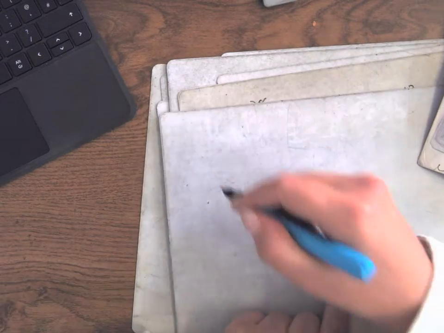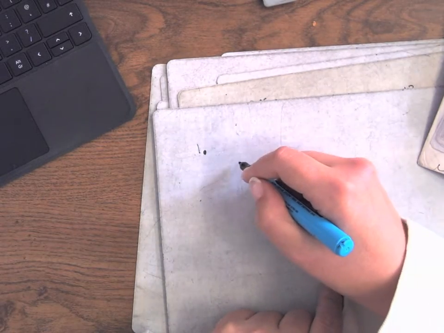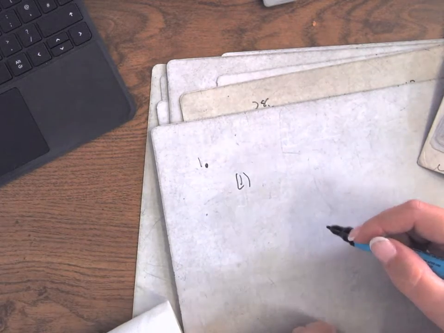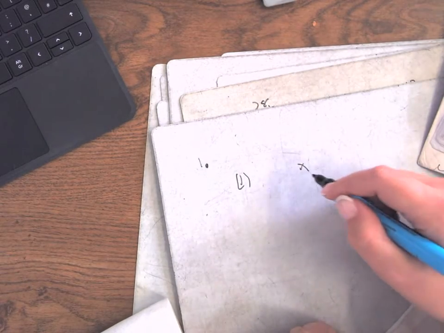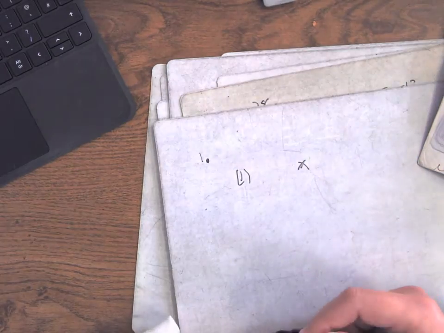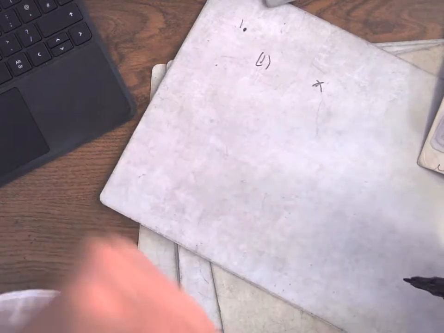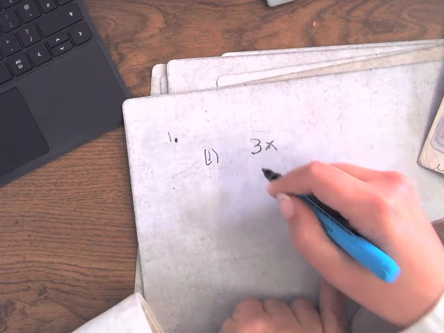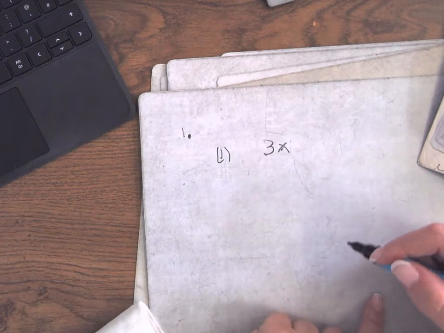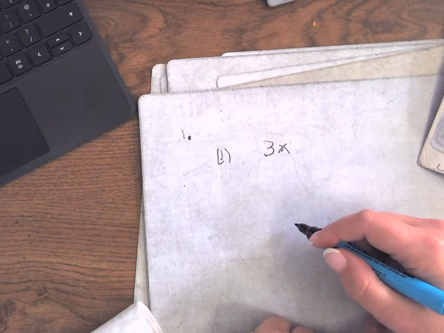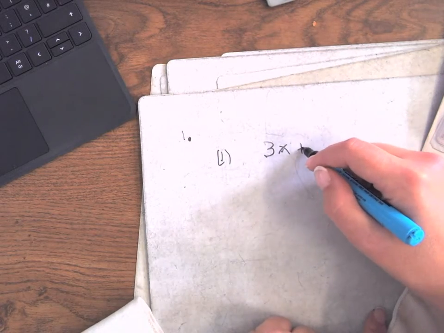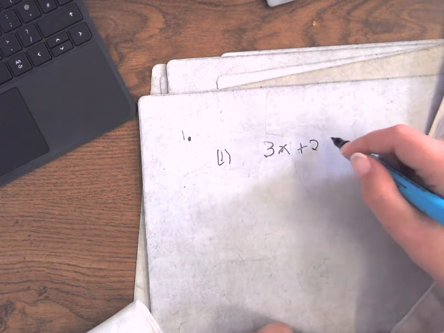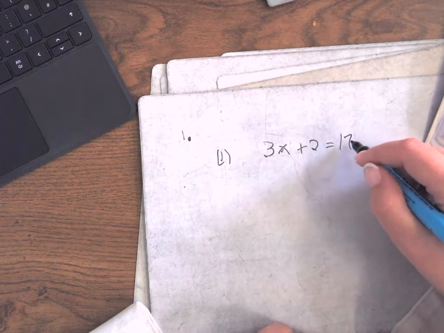So number 1, I'm going to do these out. Number 1, part 1. I think of a number, so what do you always call the number? X. When I multiply that number by 3, what did I get? 3X. Then I add 2, so how will I do that? I just go plus 2, and the answer is 17, equal to 17. Is that okay?